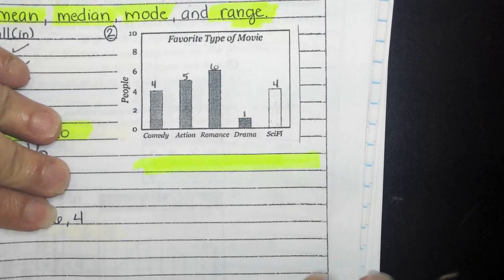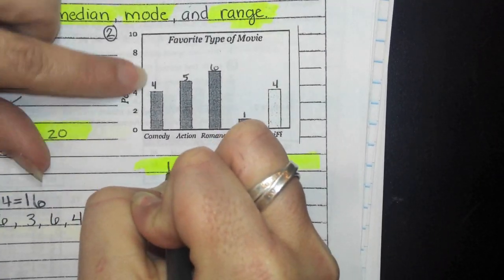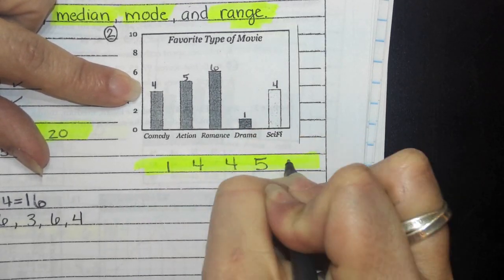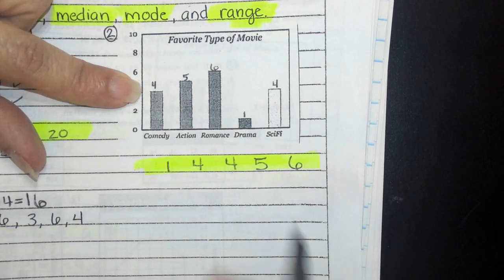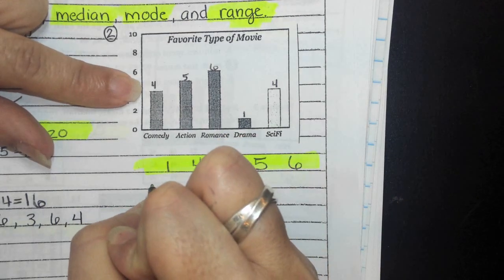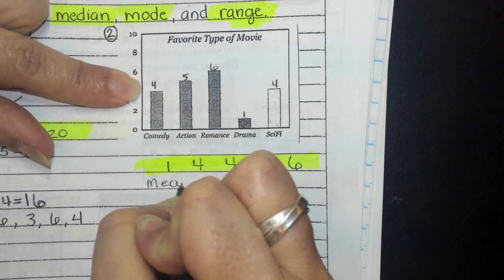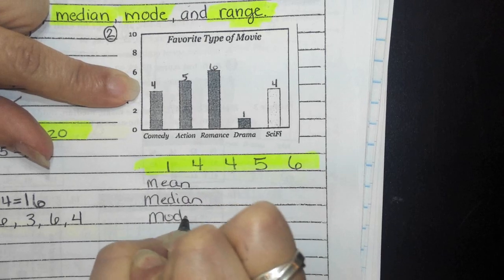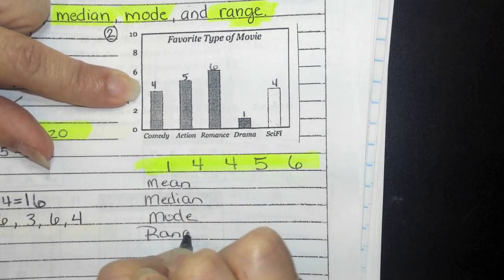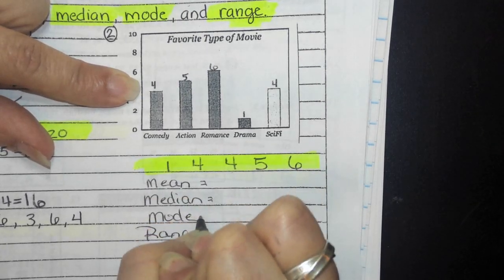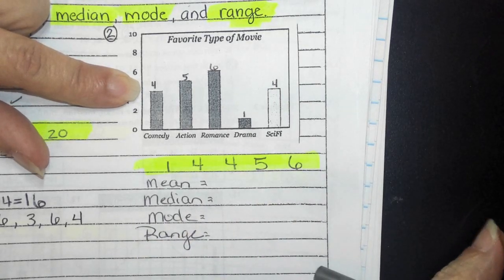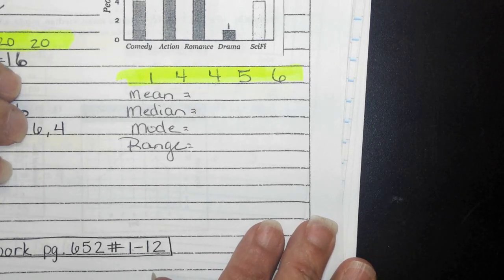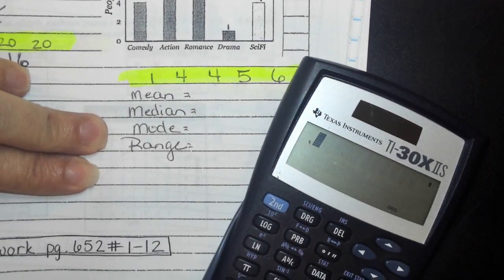The first one's 1. 1, 4, 5, 6. 4, 4, 5, 6. Okay. Making sure I got all 5. Now I'm going to write all the words: mean, median, mode, and range. Okay, so for the mean for this one, now I'm going to kind of go up and ignore that bar graph and just use my little yellow numbers. Okay, here I go.